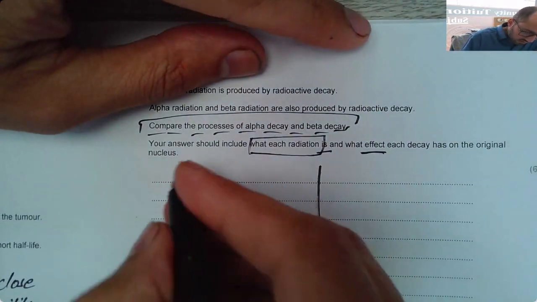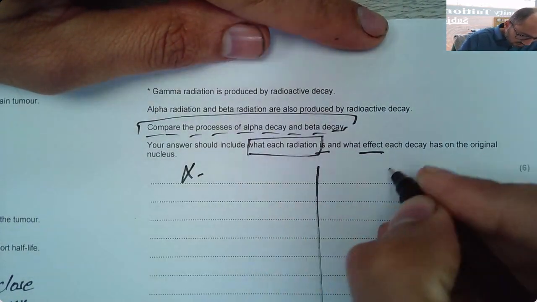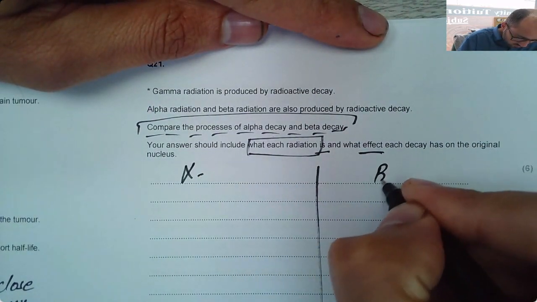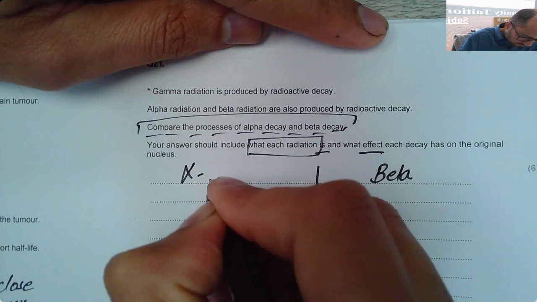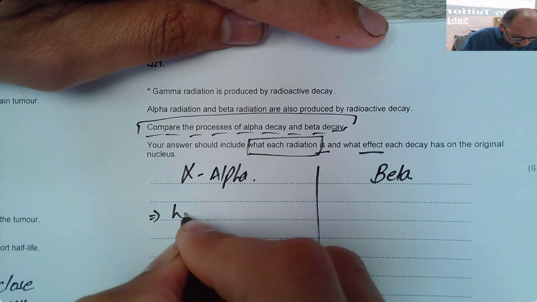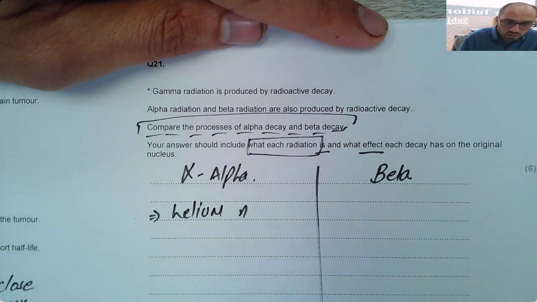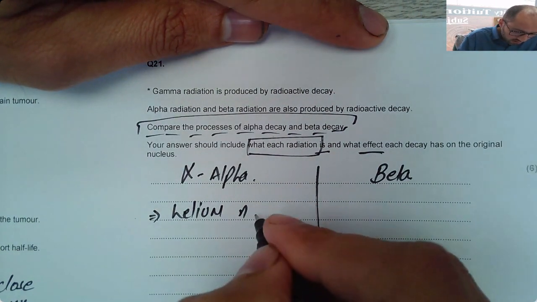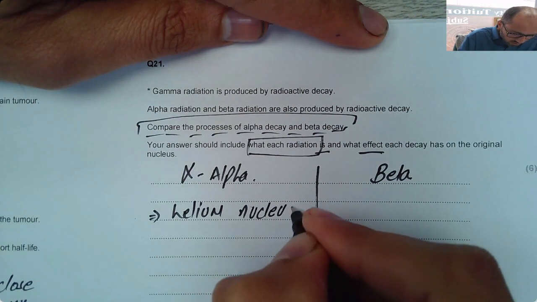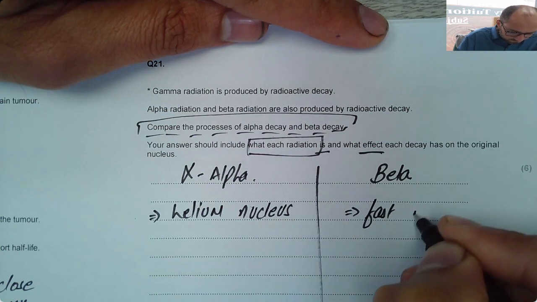So I can make two columns. The first one I'm going to say this is for alpha and this one is for beta. When it comes to alpha, it is a helium nucleus. When it comes to beta, it is a fast moving electron.